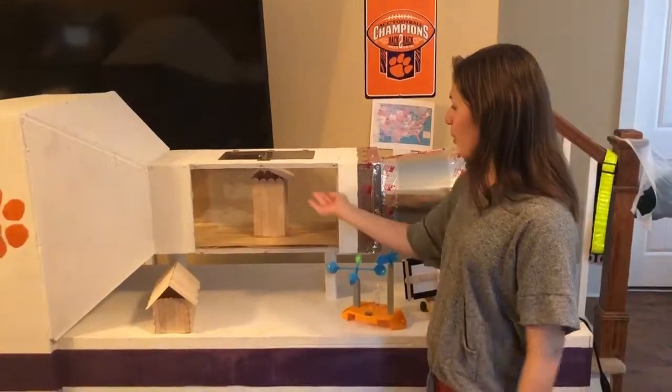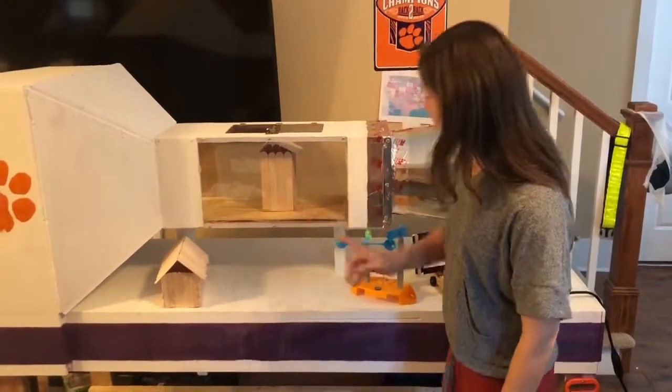Now we're going to do the same thing but with the taller house, and as you can see it is already lined up with the notches.